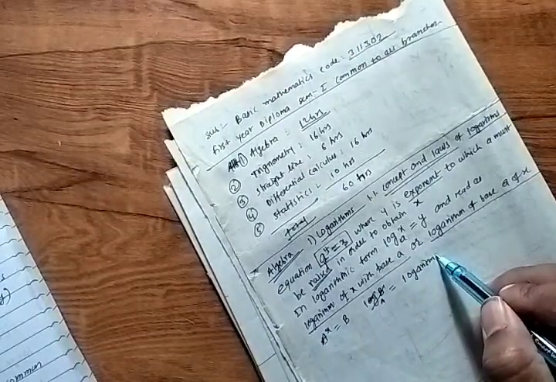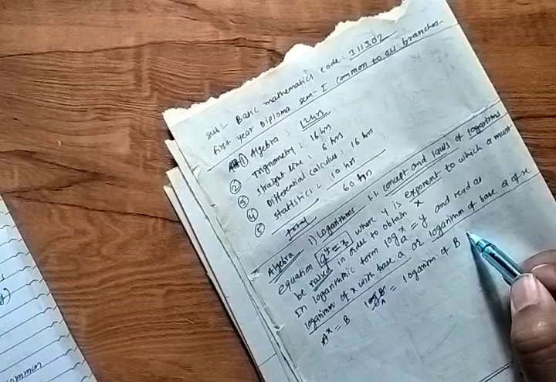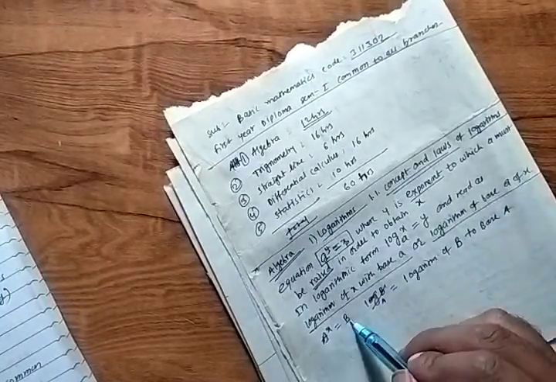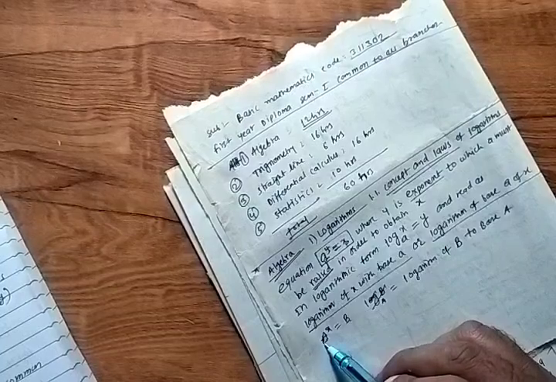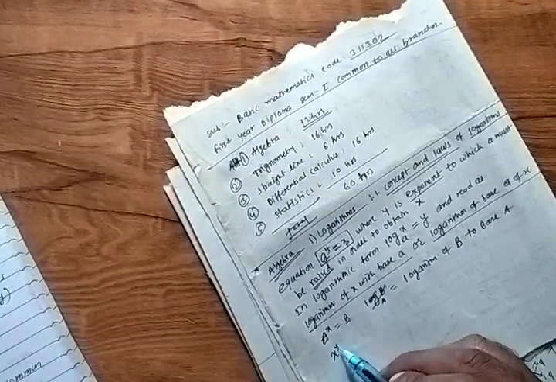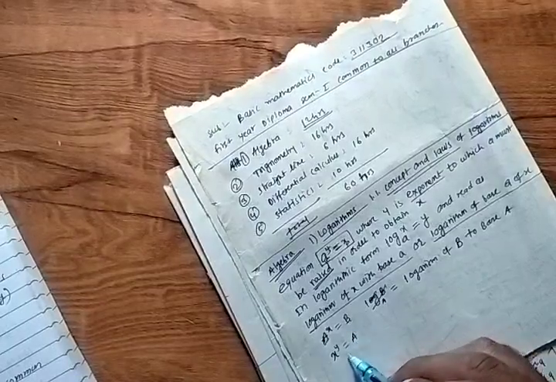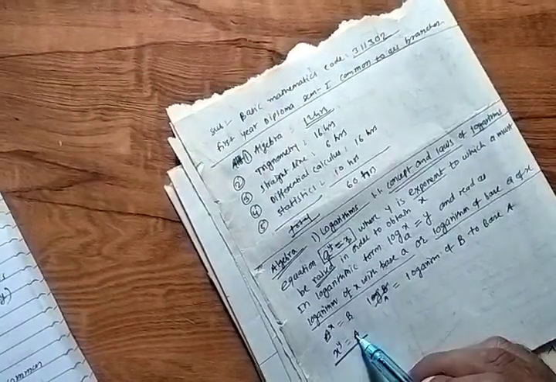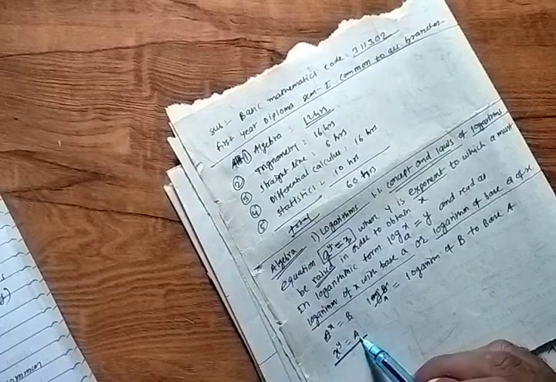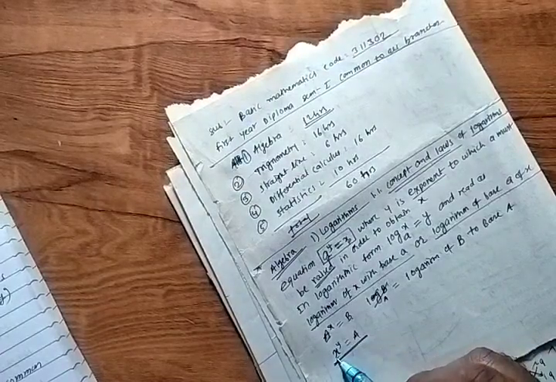Logarithm of b to the base a. Another equation, suppose x raised to y equal to a. It can be read as logarithm of a to the base x.